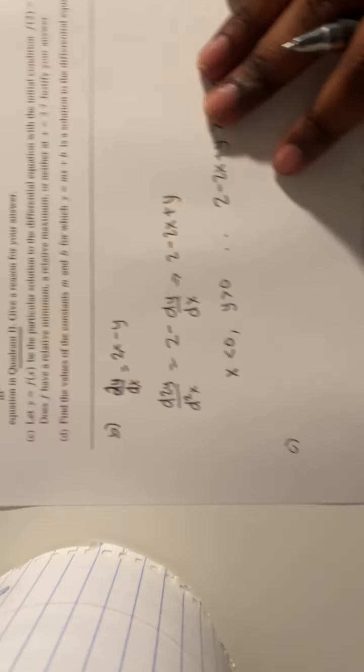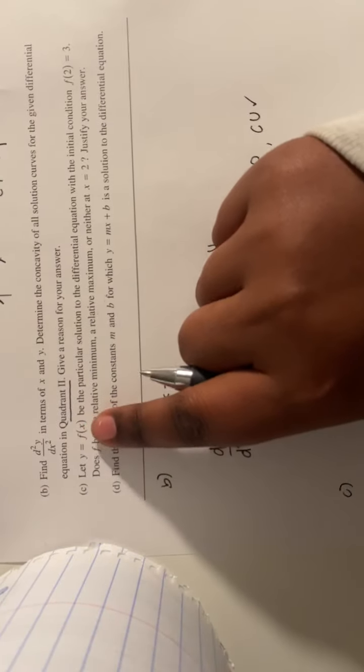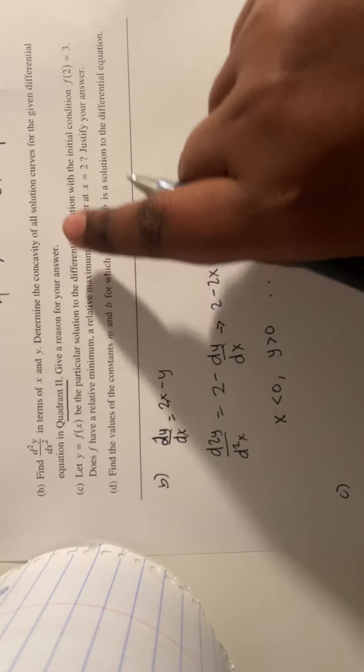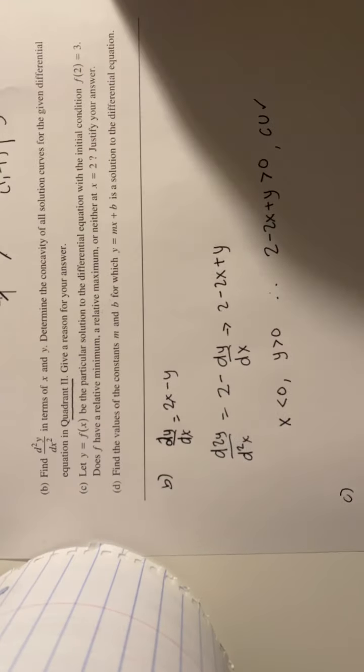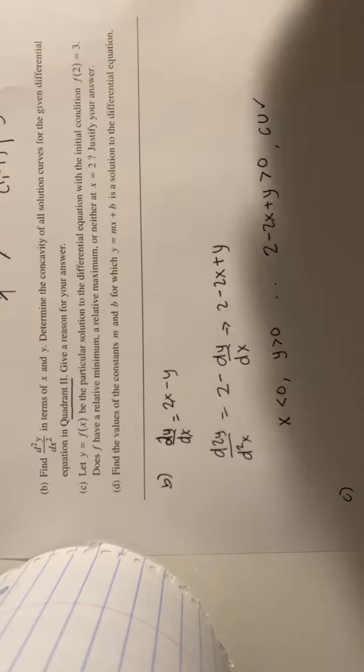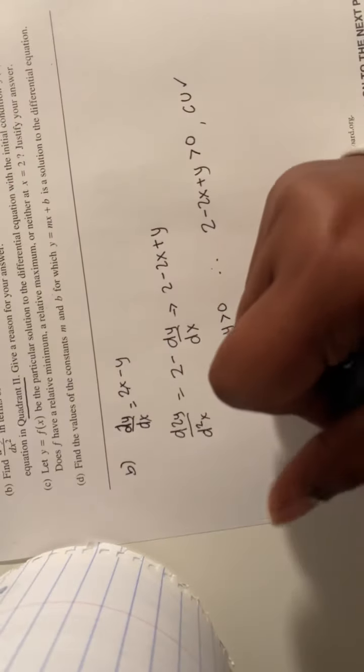So now let's go to C. C is asking, let f(x) be the particular solution to the differential equation with the initial condition of f(2) equals 3. So with this, we basically just plug in (2, 3) for 2x minus y. So I'm just going to do that.